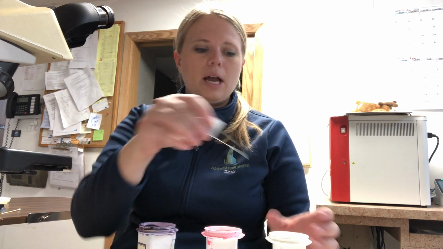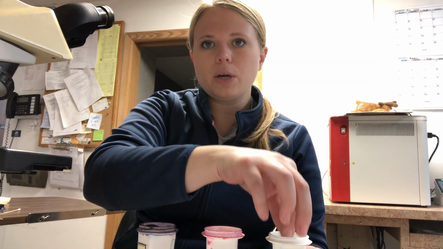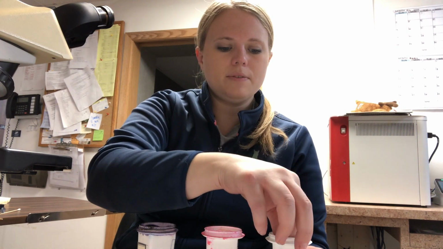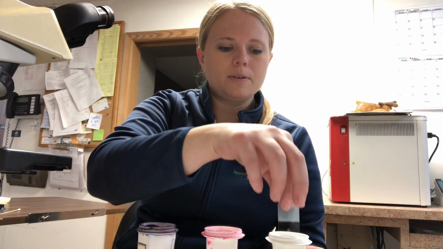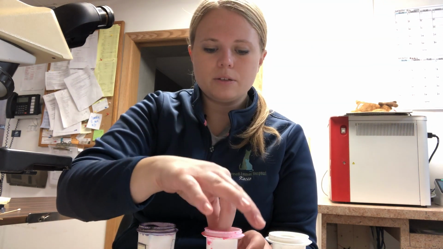Now that our sample has been air dried, I am going to use our Diff-Quik solution in order to stain it. I'm going to dip it in our fixative initially. And then into our pink solution.